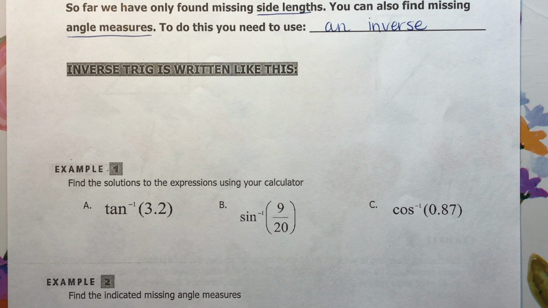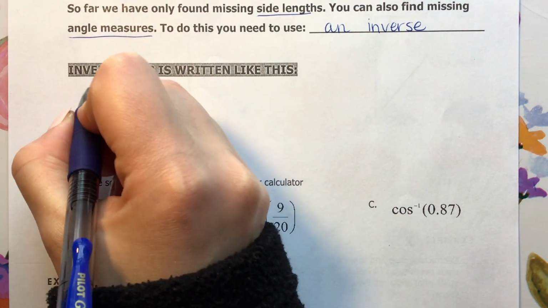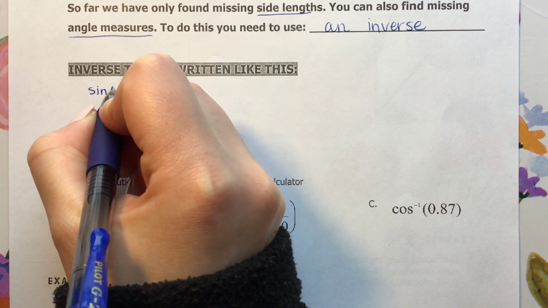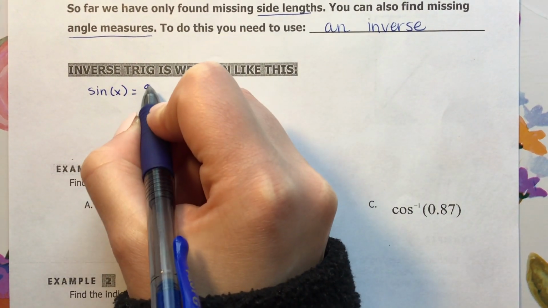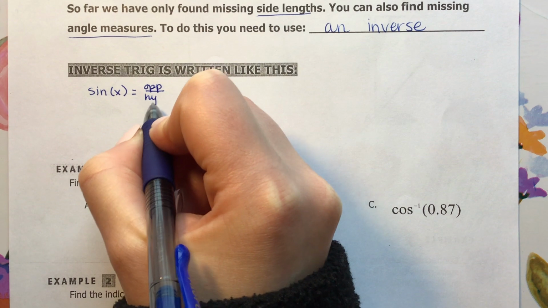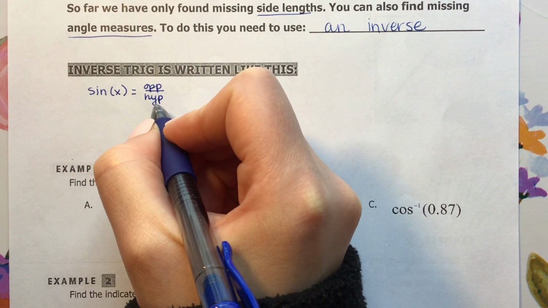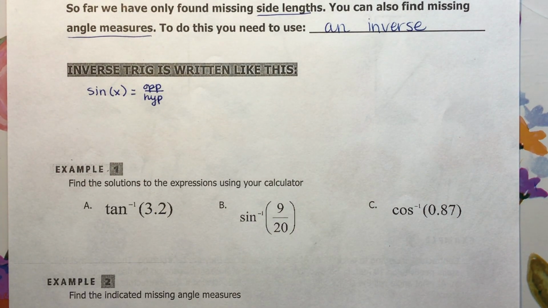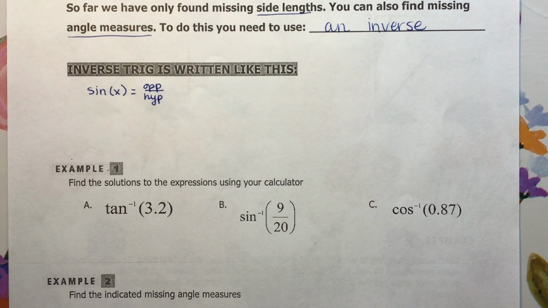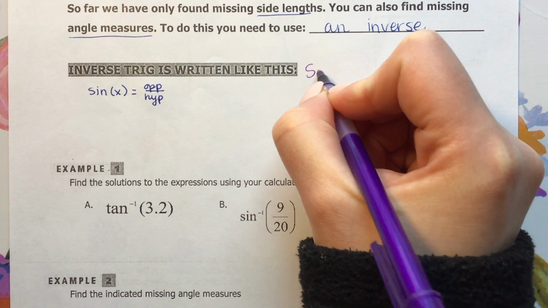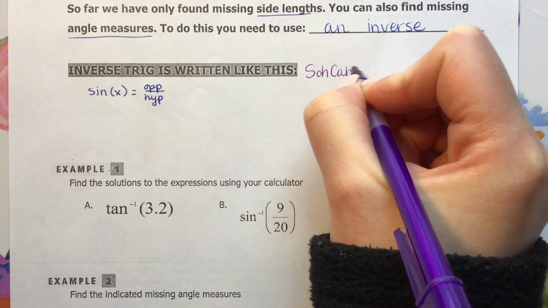Inverse trig functions are written like so. So first of all, we know that sine of whatever, we'll just say sine of x, is equal to the opposite side over the hypotenuse. And I'm just using OPP and HYP for abbreviations. So sine is opposite over hypotenuse. We know that because of our definitions. And if we need to write down SOHCAHTOA, we can.